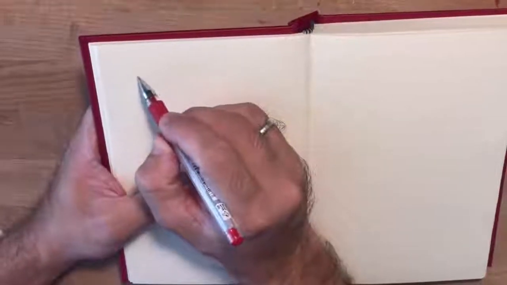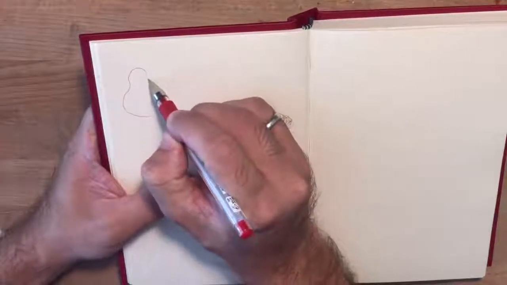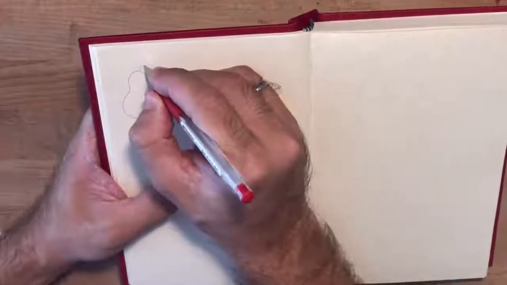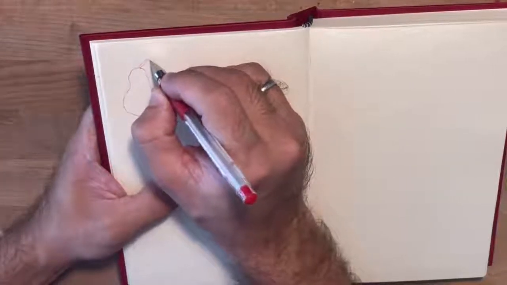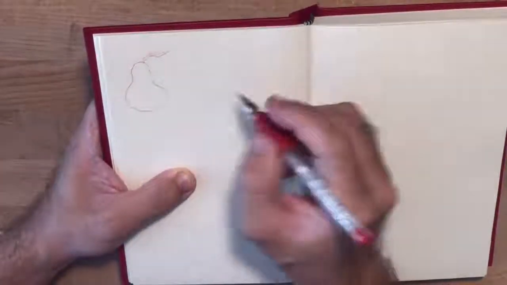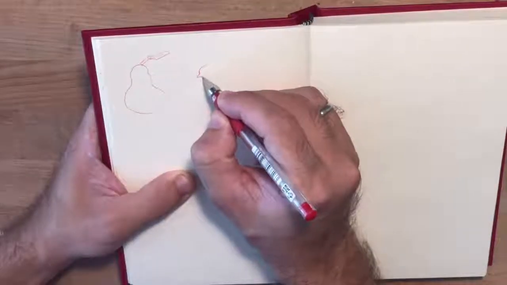So what is an object? Any kind of object consists of these elements. Let's take, for example, a pier here. Let's do a chicken.